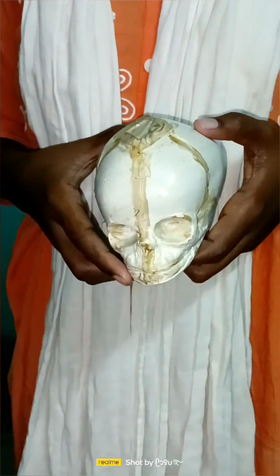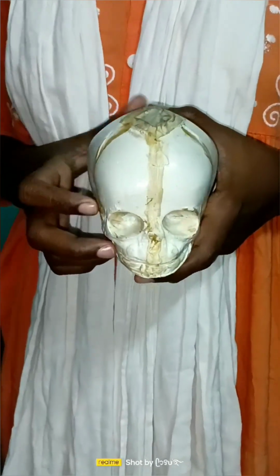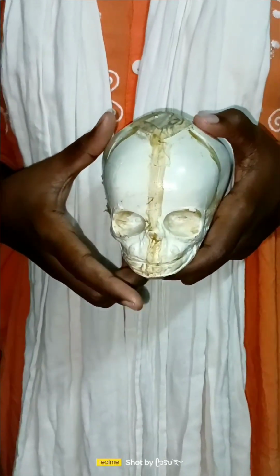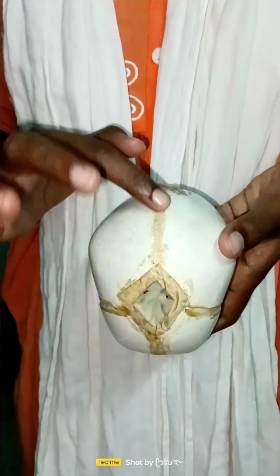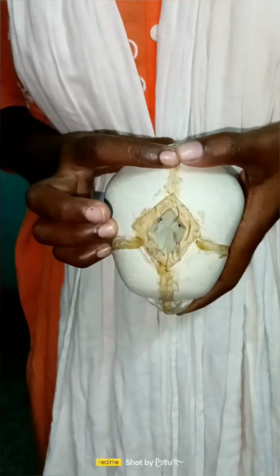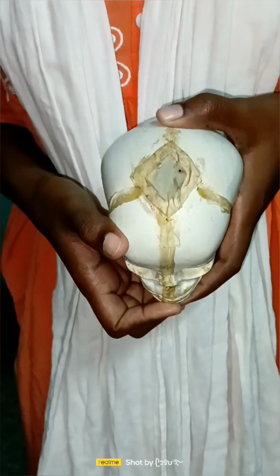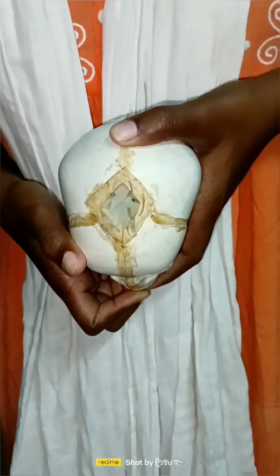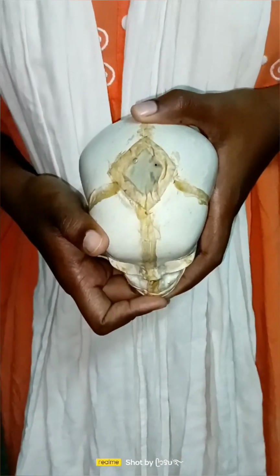Then the anterior posterior diameters. There are 6 anterior posterior diameters. First, the mento-vertical diameter. This is the diameter between the mentum and the highest point of the sagittal suture. This is the sagittal suture and the highest point of the sagittal suture is this. So, this diameter is called the mento-vertical diameter. This is the largest diameter, which is 14 cm.